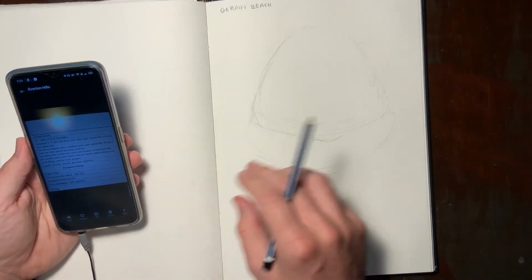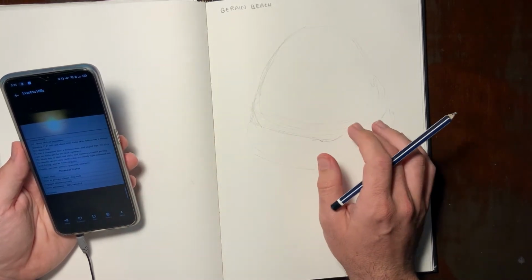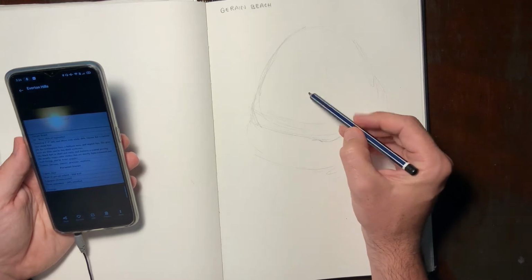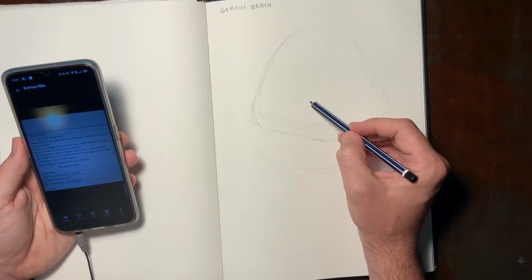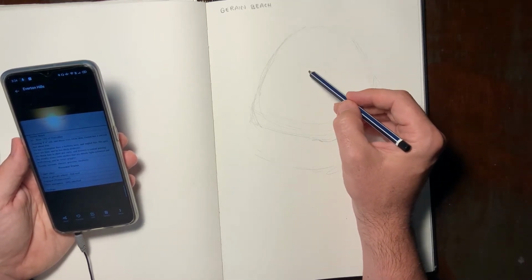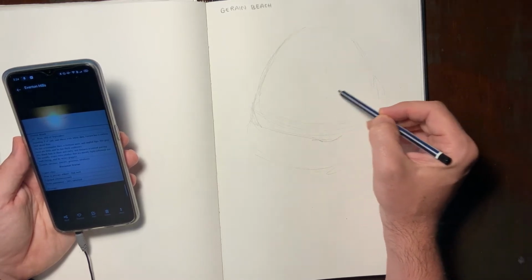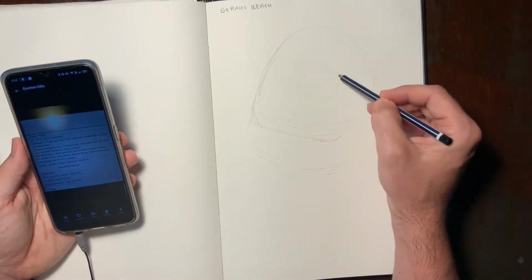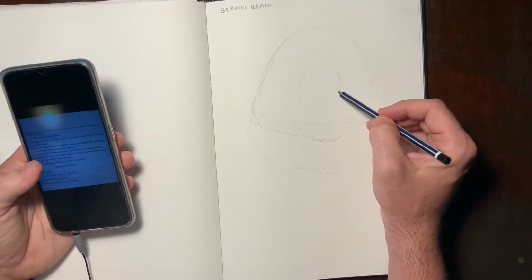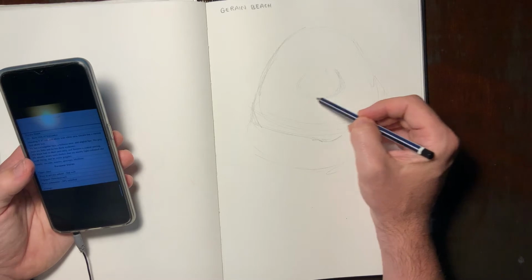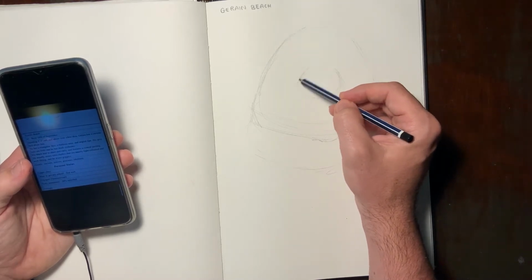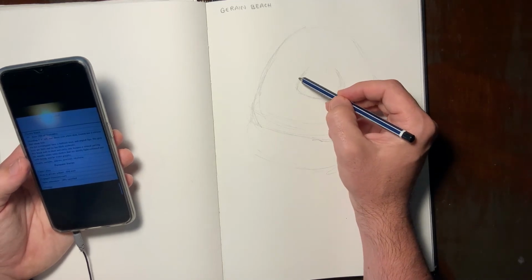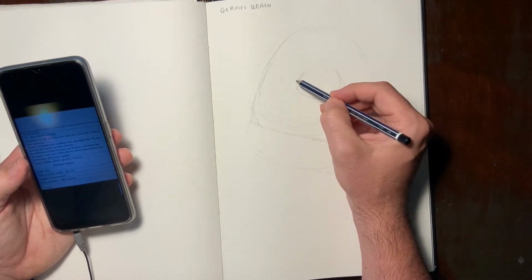White skin, bulbous nose. So I want his nose to be high up. I'm gonna get bulbous, so big round nose. I'm going to exaggerate everything a little bit. I'm going to take some creative liberties, as they say.